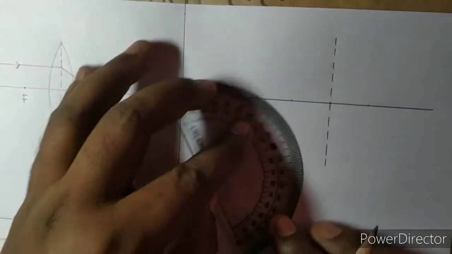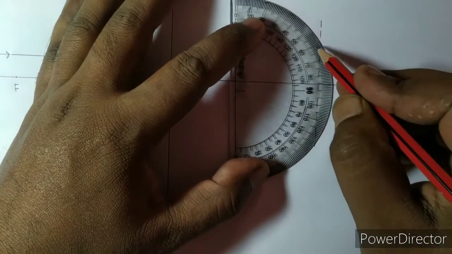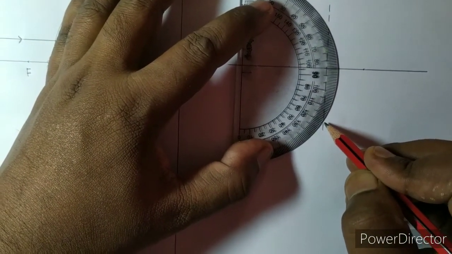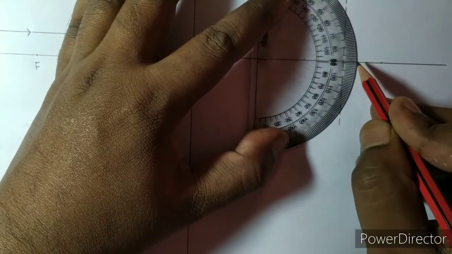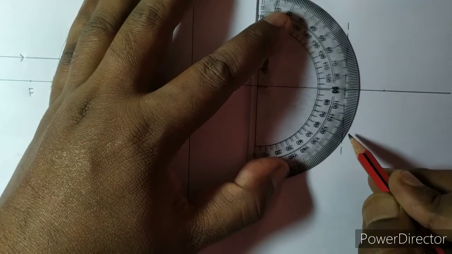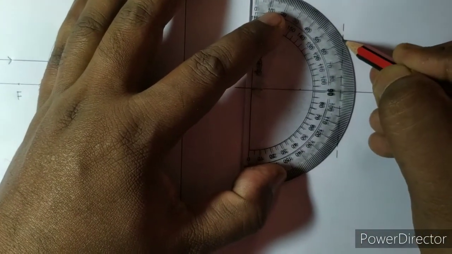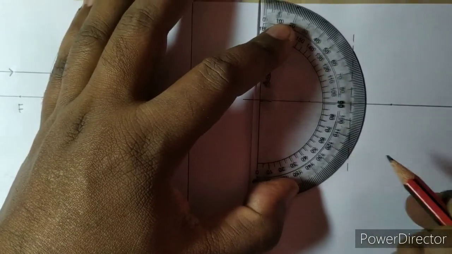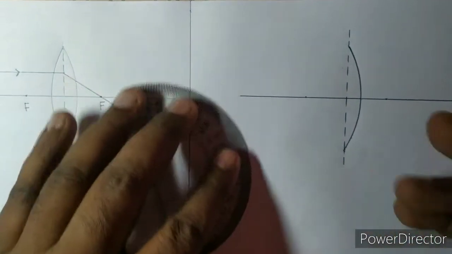You can show the focus later also, but equal distance from both sides from the optical center. You can take equal interval in inch also, in centimeter also, so 3 centimeter, 2 centimeter, but I used to select 2 centimeter distance for focal length.